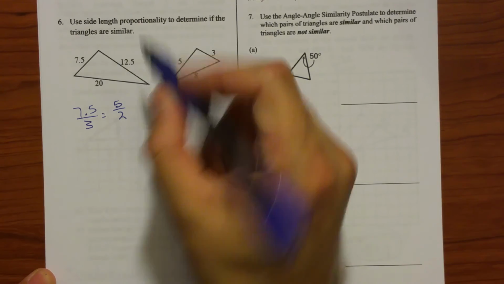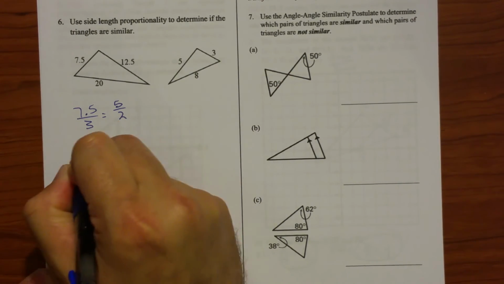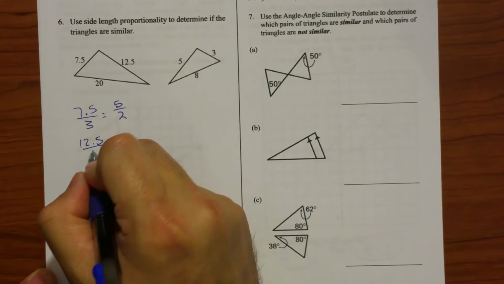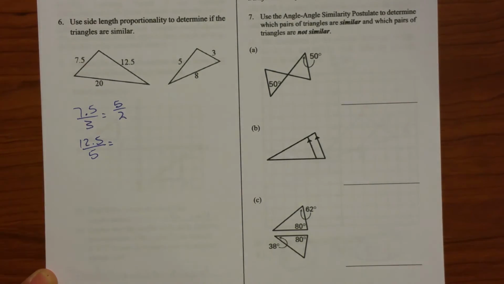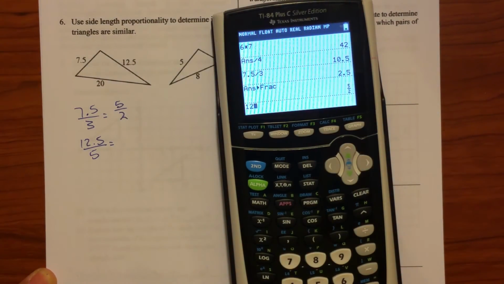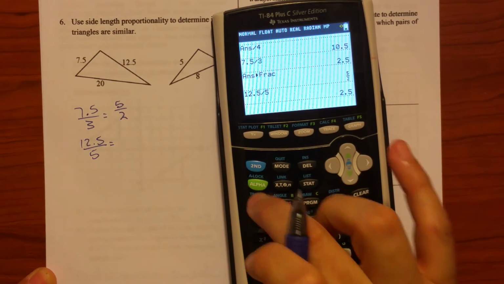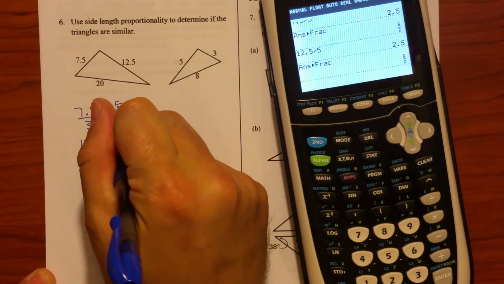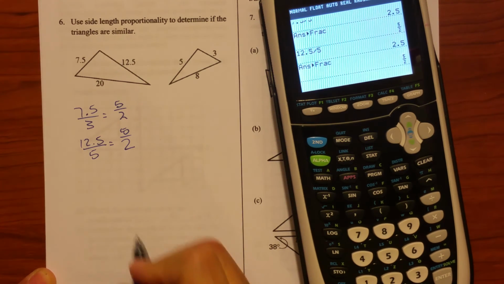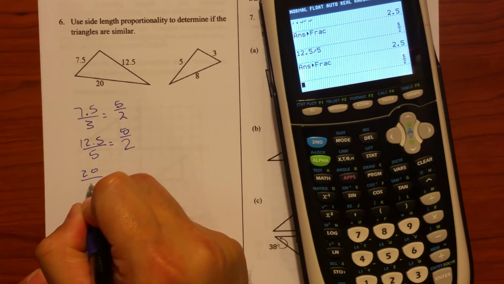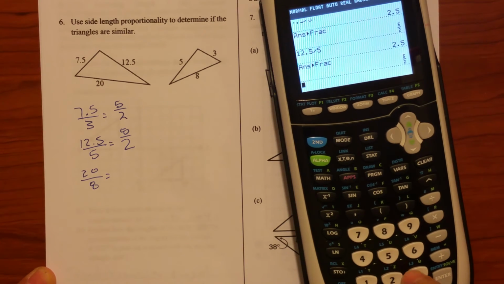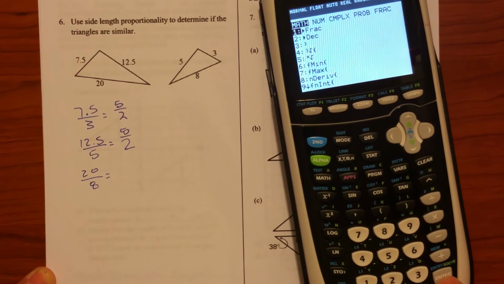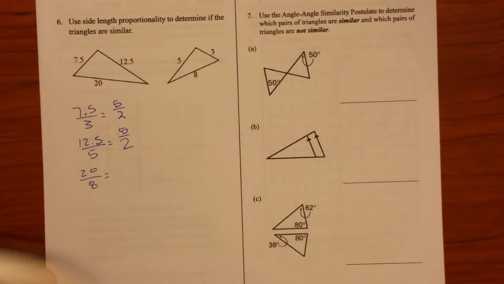So now let's do the middle one, which is going to be 12.5 over the middle one here, which is 5. 12.5 divided by 5, and I'm going to convert it to a fraction so I could see it. It's 5 over 2. And my last one is going to be 20 over 8. Let's see what that one comes out to be. 20 over 8 and math. Right, and that one's also 5 over 2.